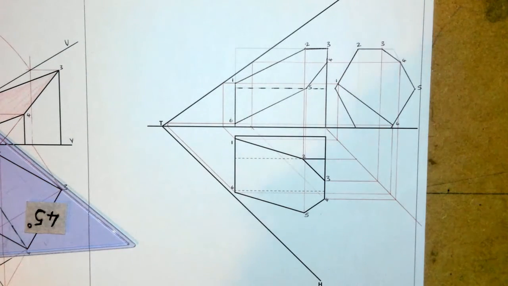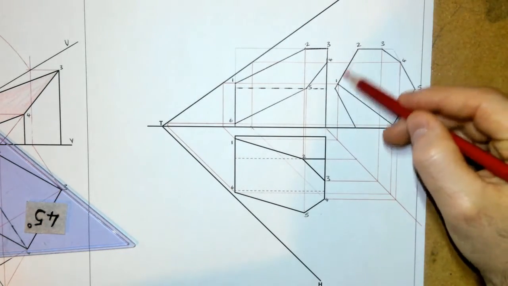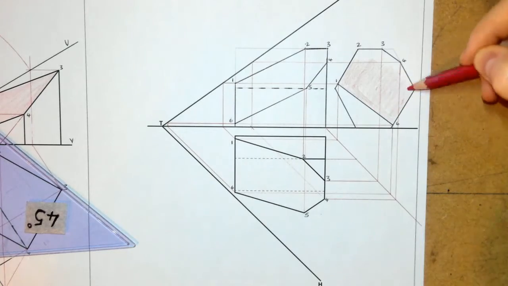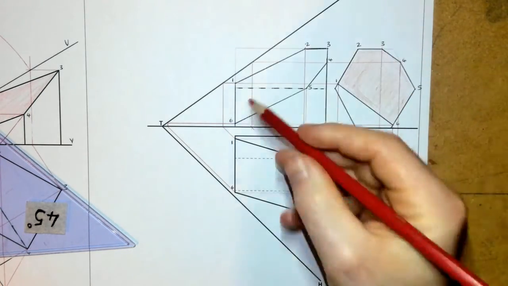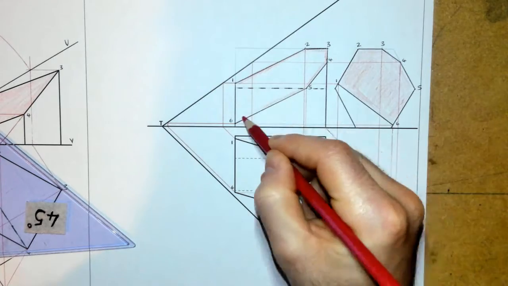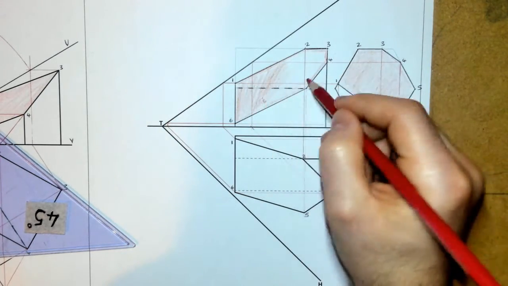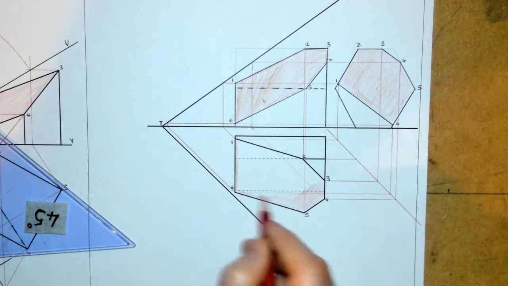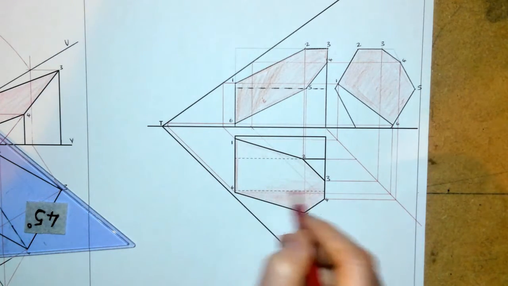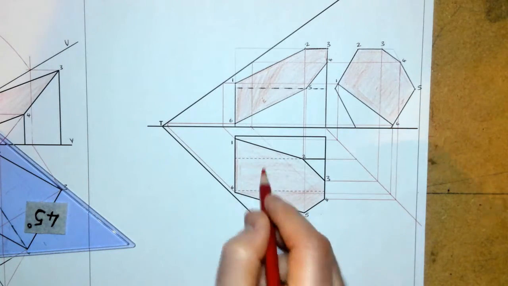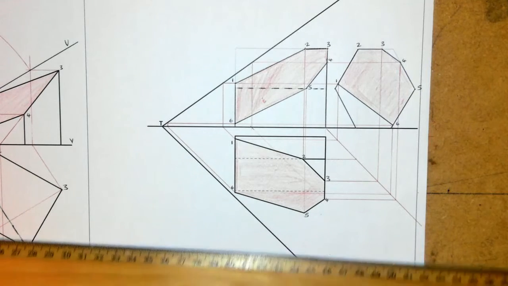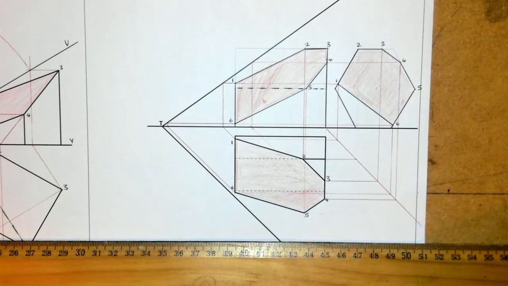So I'm just going to colour that in with a little bit of red there, so I'm going to speed up the video. Right folks, so as you can see there guys, just kind of quickly shaded in that area there.